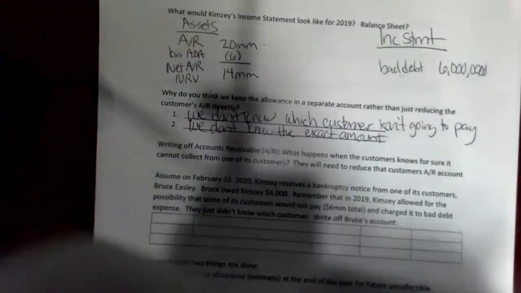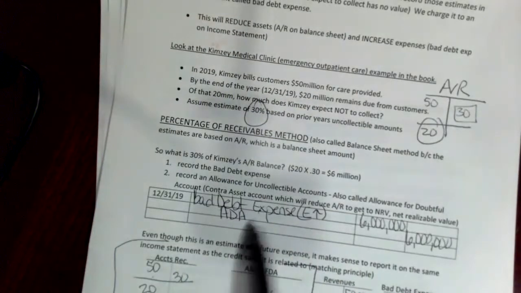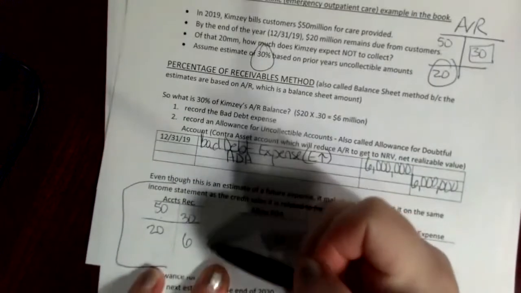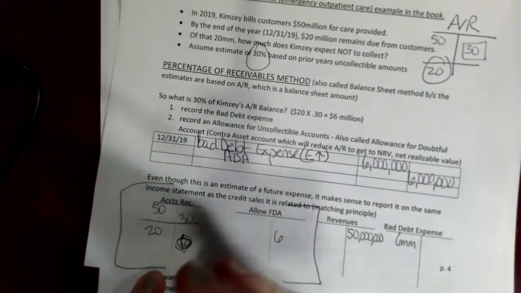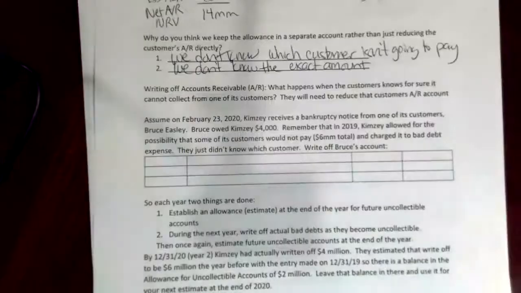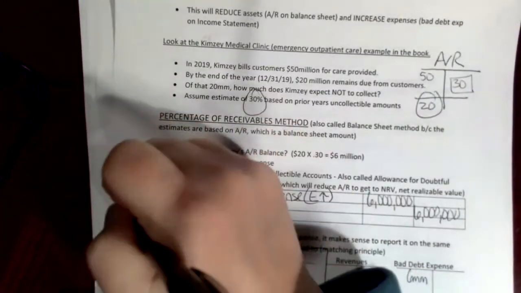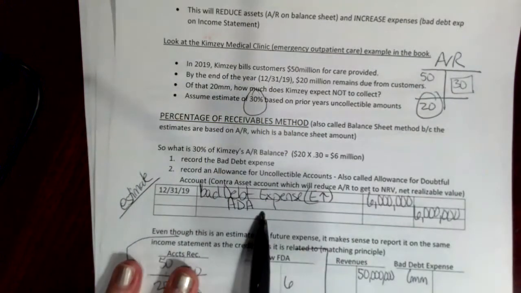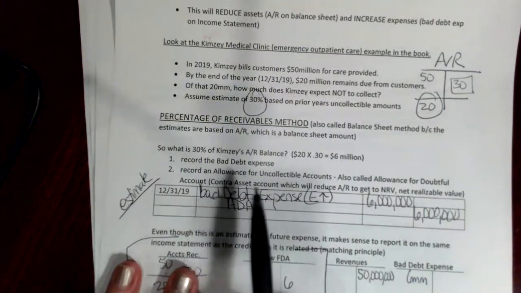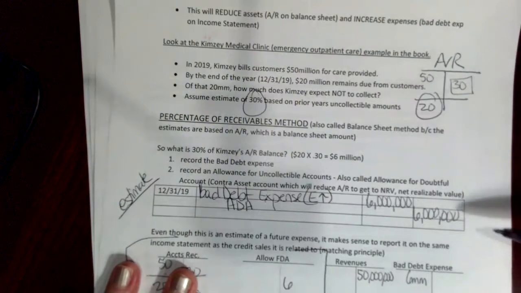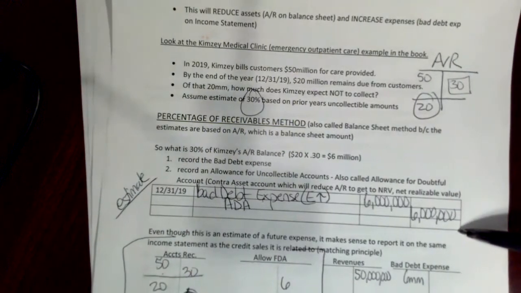So that's why when we make this entry, we affect the account called ADA rather than reducing the accounts receivable account directly, because we don't know whose accounts receivable to write down yet. We're just estimating. I'm going to write this here next to this. This is the estimate we make at the end of the year. You record your expense and you put it in what I call a mystery pool, or an estimate pool, ADA.